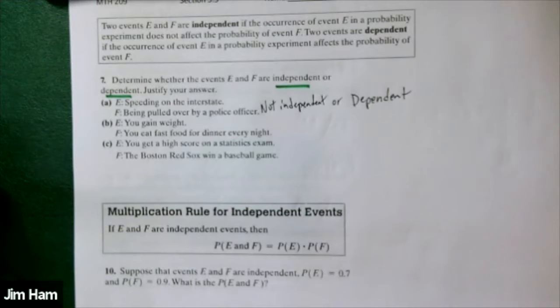In the next one, gaining weight and eating fast food. Well, eating fast food or eating out in general, when you tend to eat out, you tend to consume 2 to 3 times as many calories as if you just prepare food yourself. So whether it's fast food or something else, most of the time when you go out to eat, you consume more. You might have a drink, a high caloric drink or something like that.